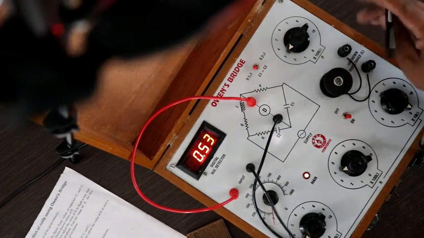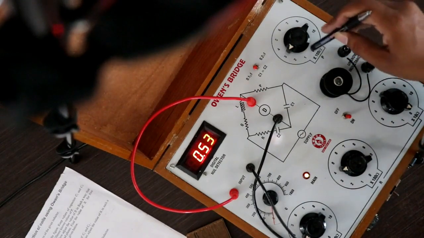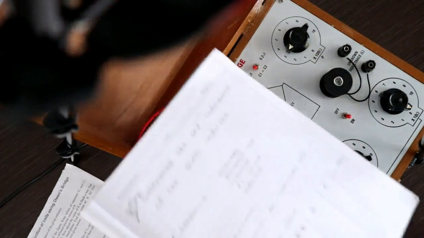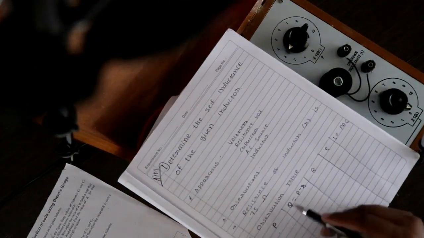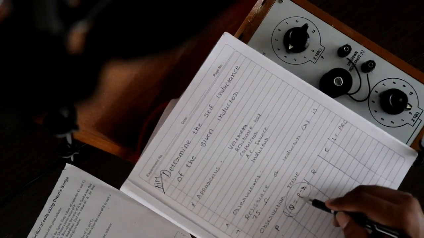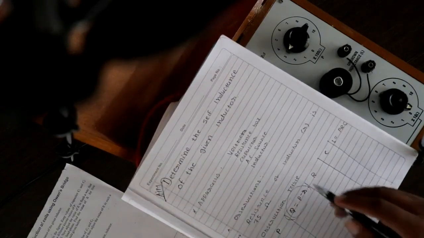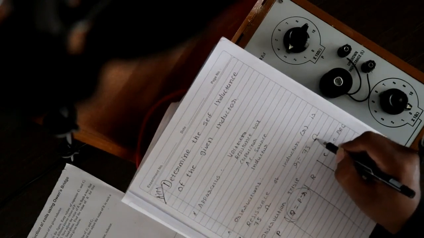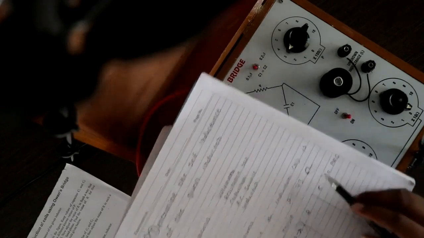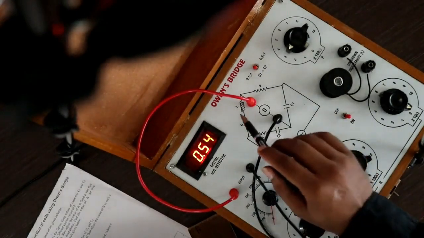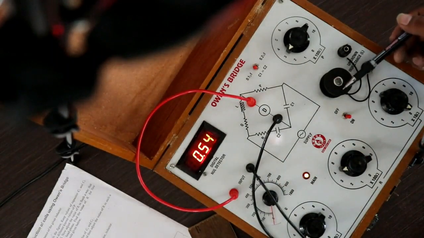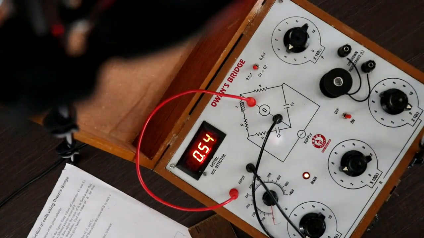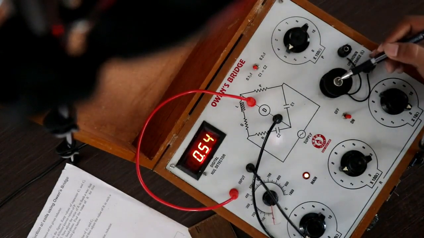300 ohm. Here the unit is given, it's multiplied by 100, so it is 300. Suppose P is 300, then Q must be equal to P minus R, and the value of R is 75 ohm. R is 75 ohm, and the 75 ohm is the resistance of this unknown inductor. The resistance of the unknown inductor is already given, and it is 75 ohm.